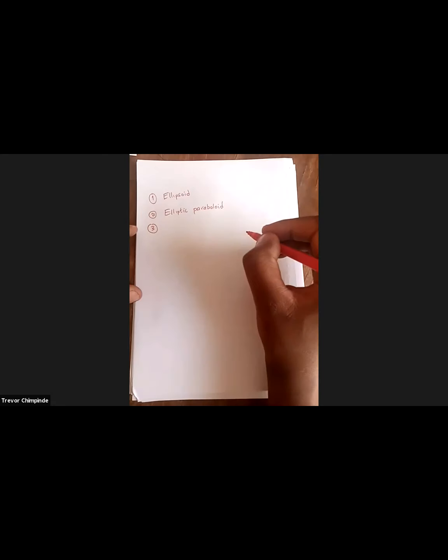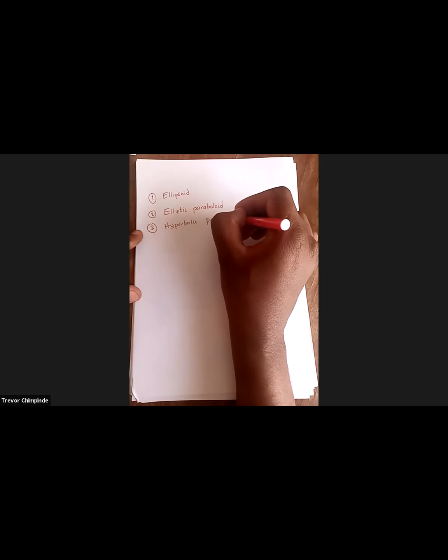So what have we done so far? We've done, let's see, one, the ellipsoid. Then we've discussed the elliptic paraboloid. And then we've done the hyperbolic paraboloid. For me, I think this is a little bit more complicated anyway.